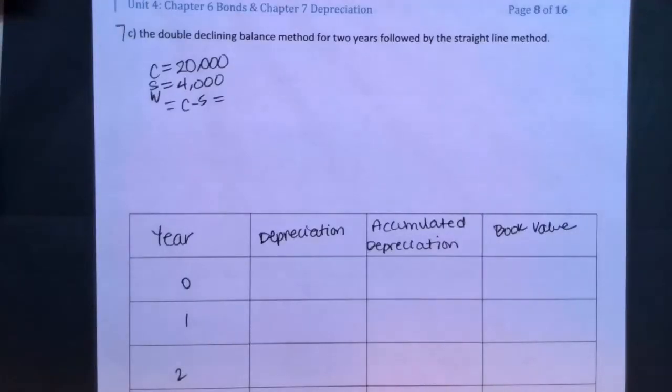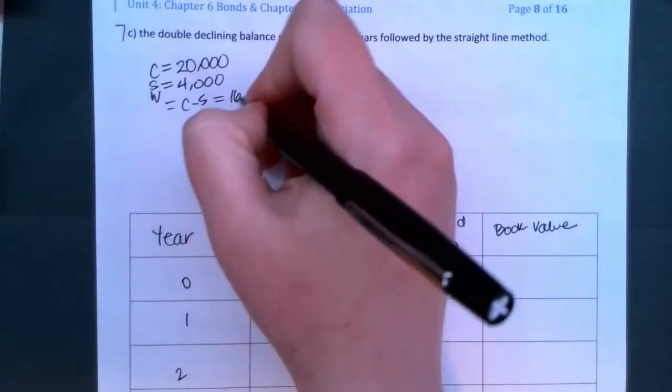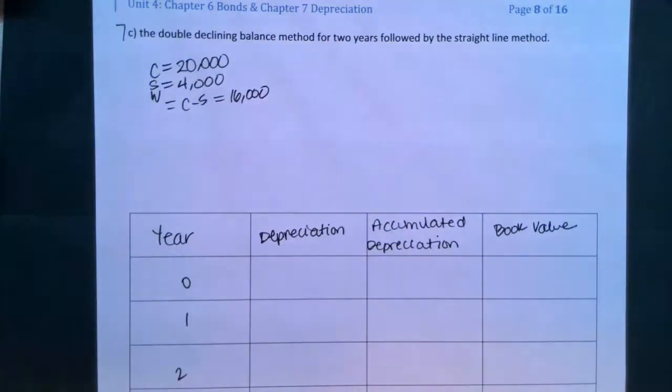Alright, so this time in example 7 part C, we're looking at the same cost, $20,000, the same scrap, $4,000, and again to get the wearing costs we do our C minus S, which we already calculated as $16,000. And now we're going to figure out, we're going to do double decline for 2 years and then straight line for the rest of the 3 years.